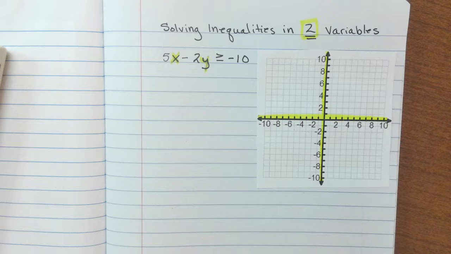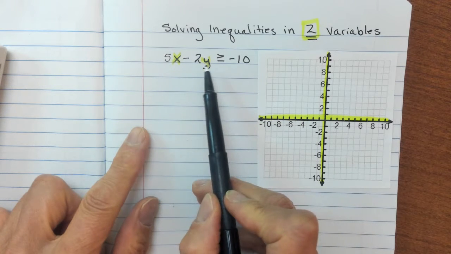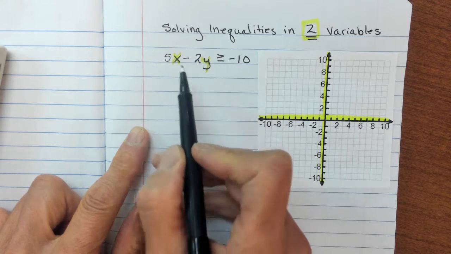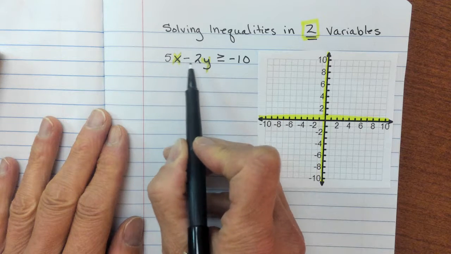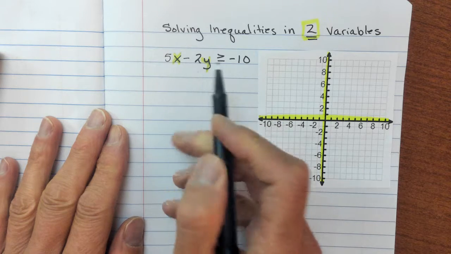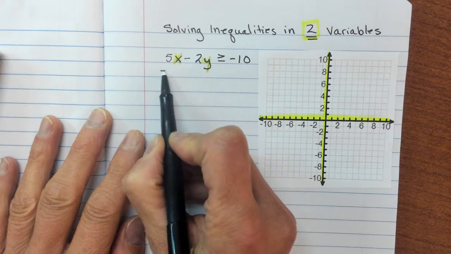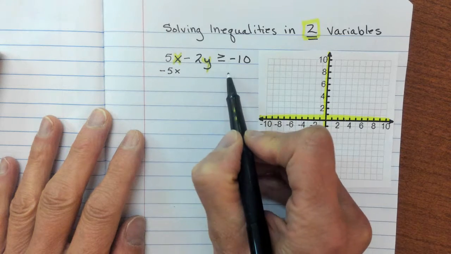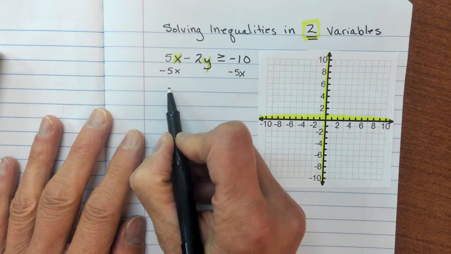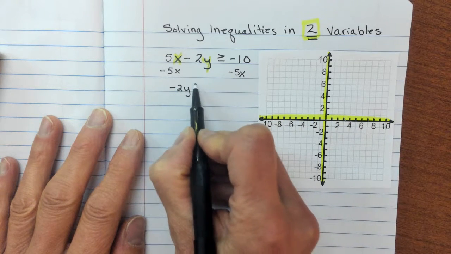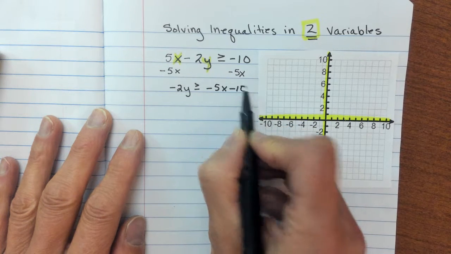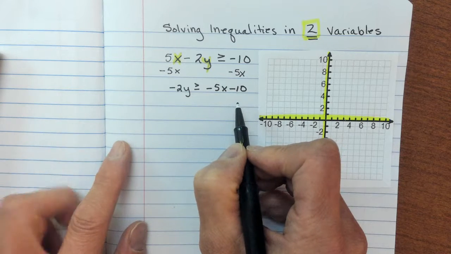Before we can graph this, let's just notice that our y is not by itself, so we need to do some math to get the y by itself first. So what's happening to my y term? Well, it's being multiplied by -2, but it's also being added to this 5x. So let's get the 5x out of there. So we're going to subtract 5x on both sides of the inequality. The negative always goes with the number behind it. So this leaves me with -2y is greater than or equal to -5x minus 10. They're not like terms, so I can't combine them.